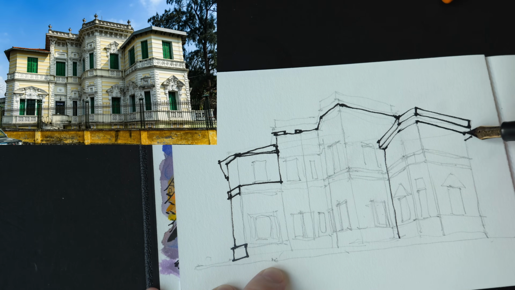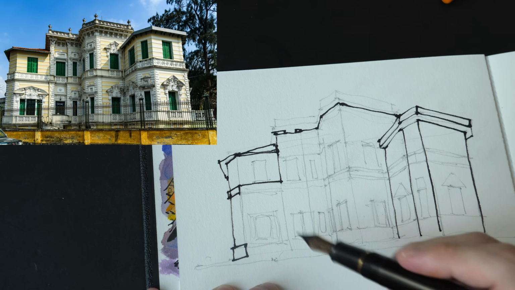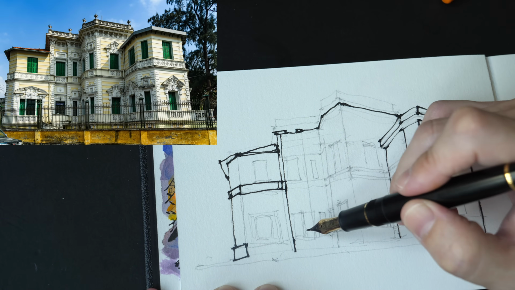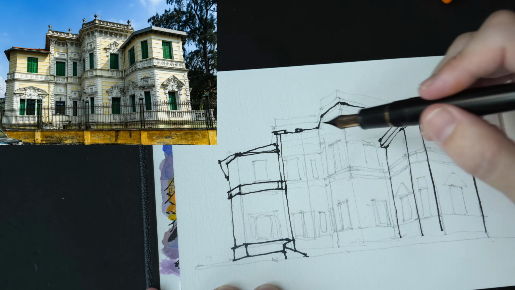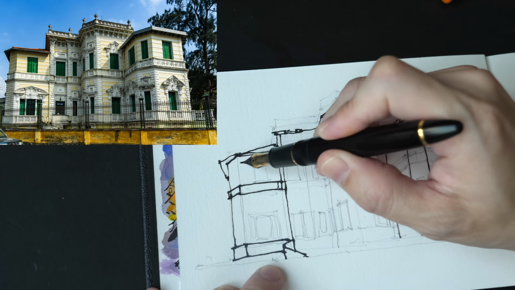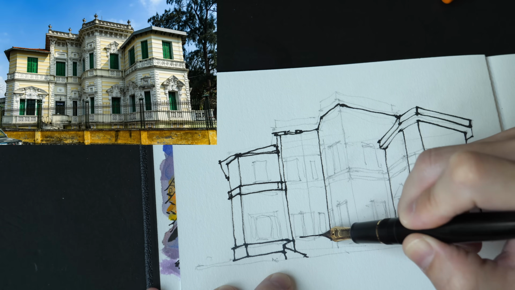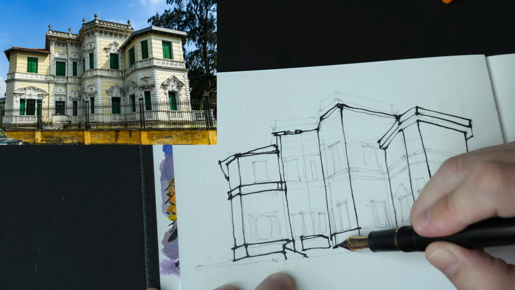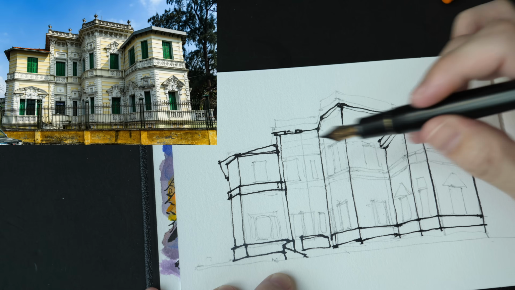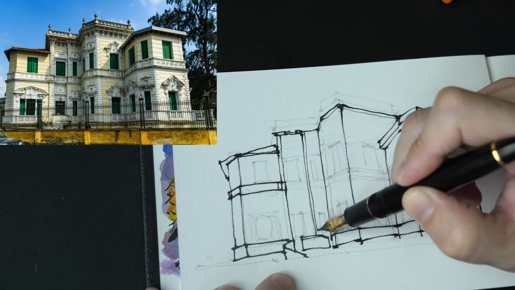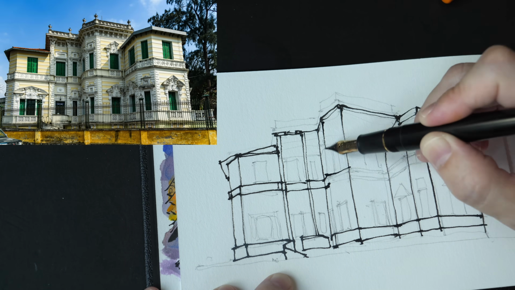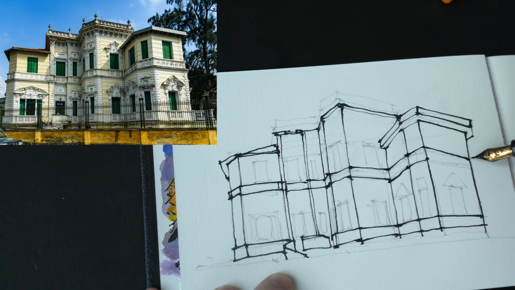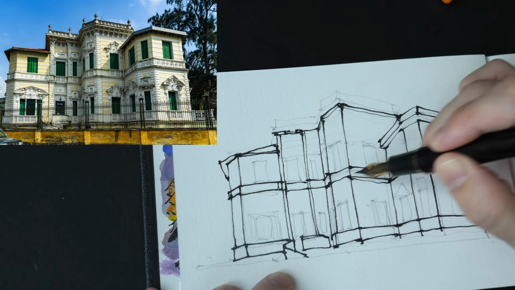Now for the lines that contribute to the form, for the lines that actually signify a change in the plane or a change in the direction of the wall, those lines will be drawn with thicker strokes. For lines that do not contribute to the form of the building, for example, the decorations, some of the details above the windows, or even the window itself, because the window is flat against the wall, the window does not change the direction of the wall. I would draw the windows and those details with thinner lines.